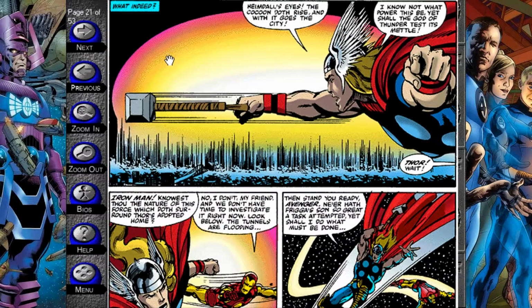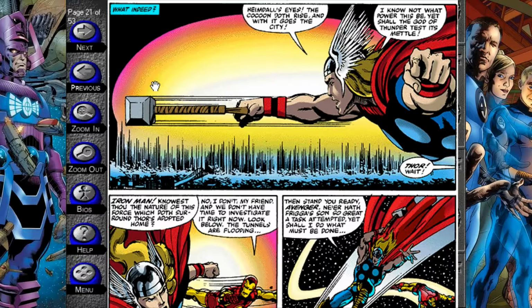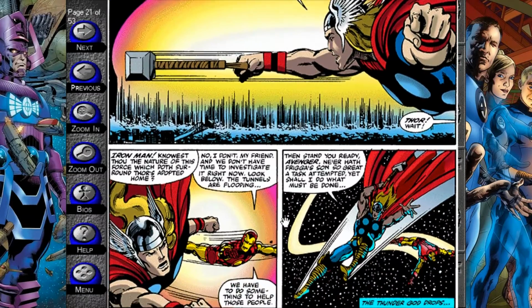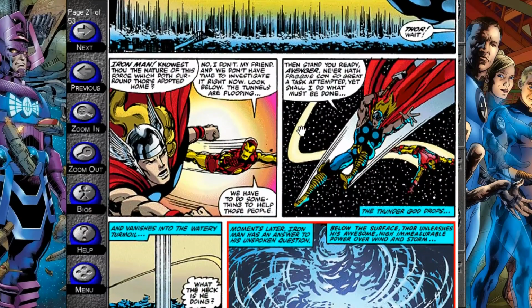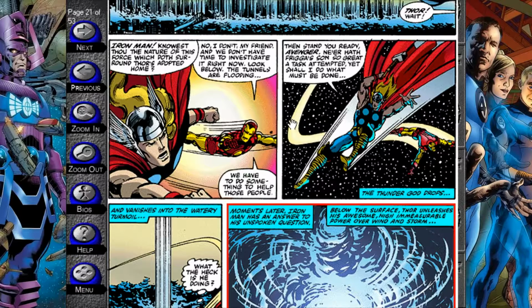Even Thor is awed by the sight of the giant cocoon containing Manhattan rising into the air. But before the Thunder God can investigate, Iron Man points out the rapidly flooding tunnels full of motorists. Thor plunges down into the river, and by his power a hurricane is unleashed, parting the waters.